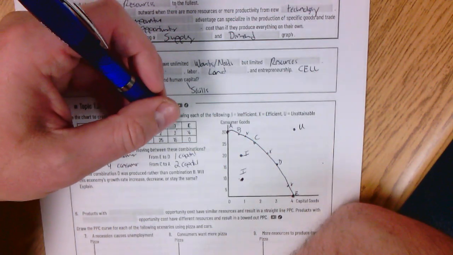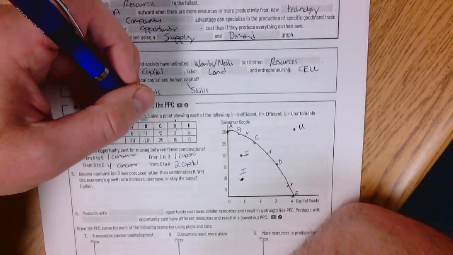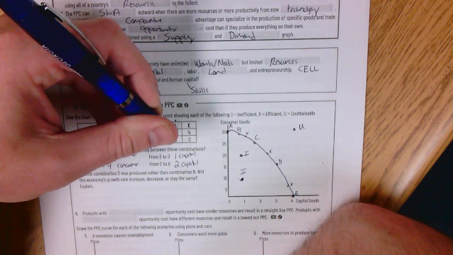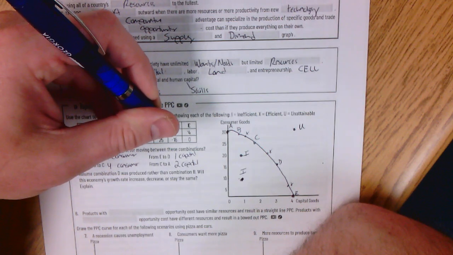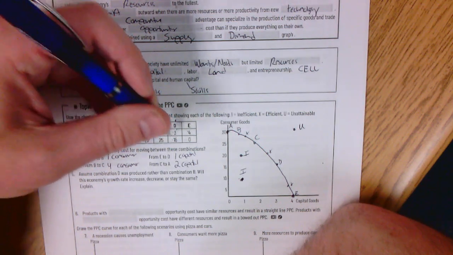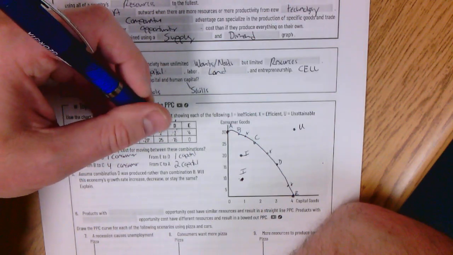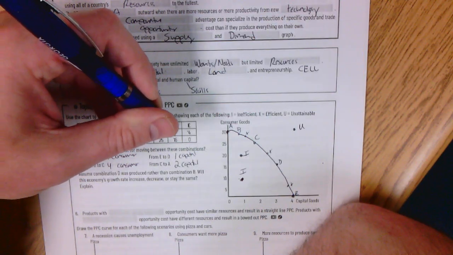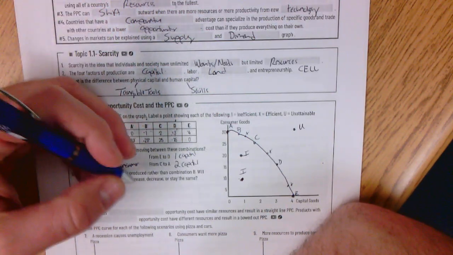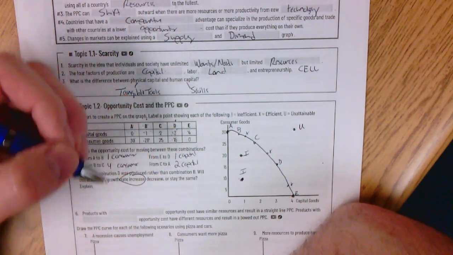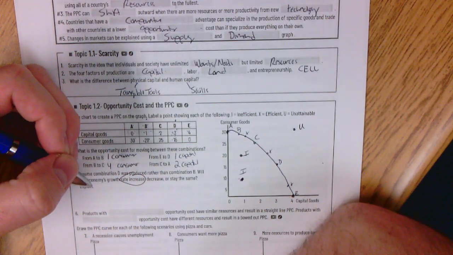So if we're producing at point D rather than point B, that means that we're making more capital goods and fewer consumer goods. Capital goods are good for the economy, right? That would be our tractors or our semi-trucks or our factories, our farms. So by producing more capital goods, that's going to allow us to be more productive. So our economy's growth rate would increase because those capital goods are going to help us produce other things.